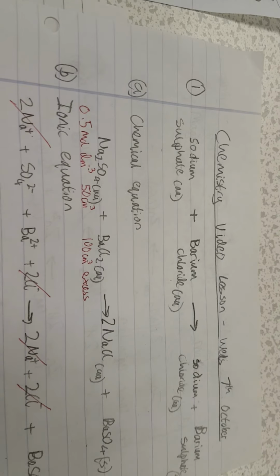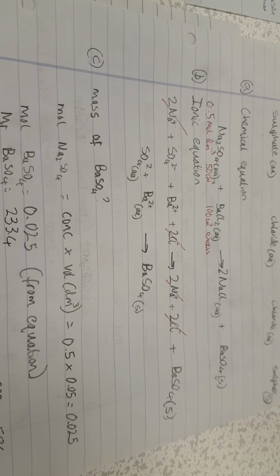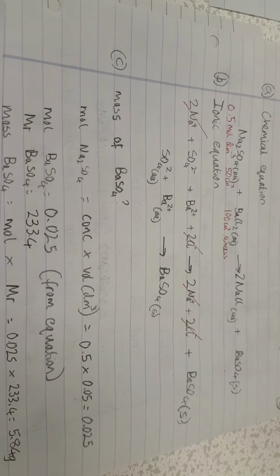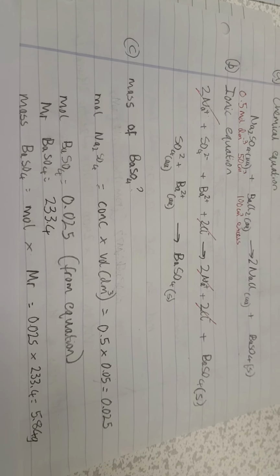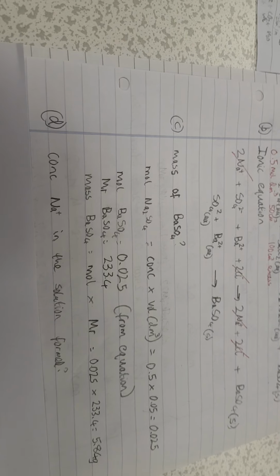Now, from the equation, we can see it's a 1-to-1 ratio of sodium sulfate to barium sulfate. So moles of barium sulfate is the same. MR is there, and the mass is moles times the MR as shown. So well done if you got that.